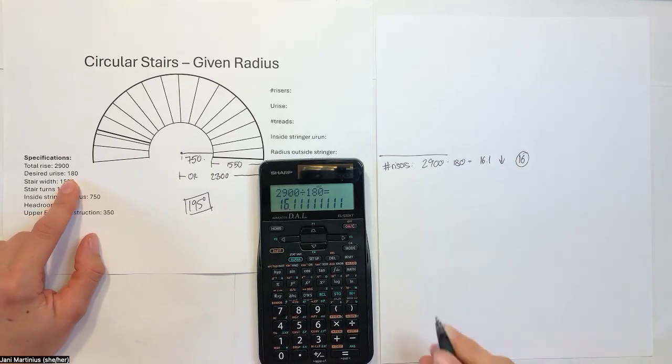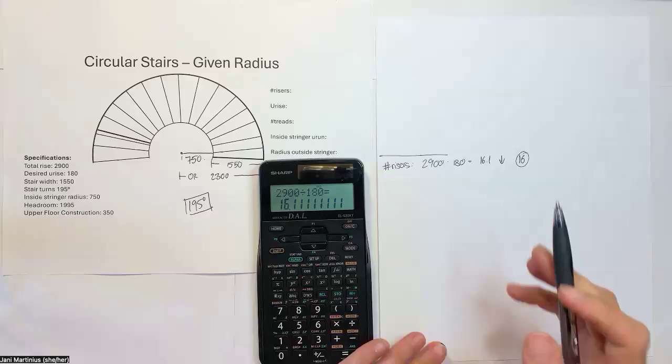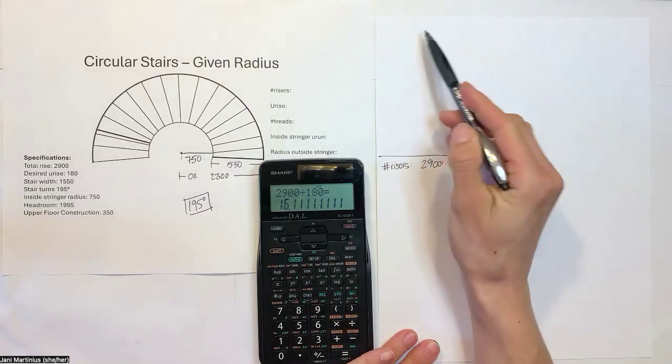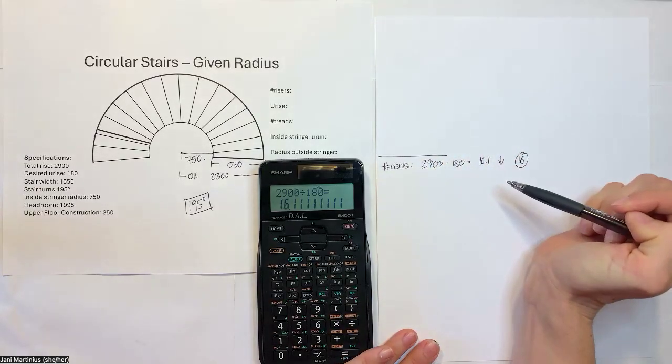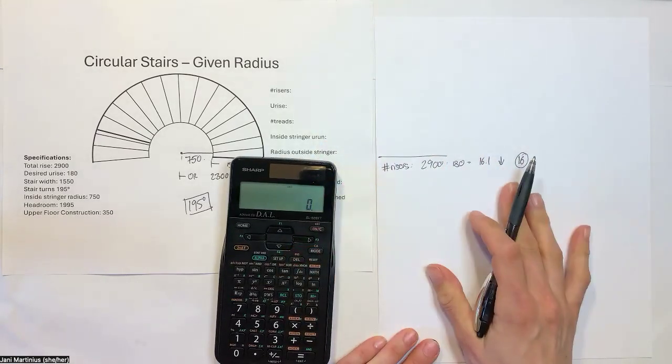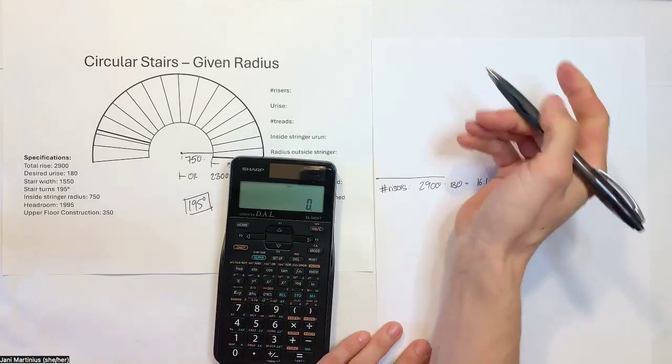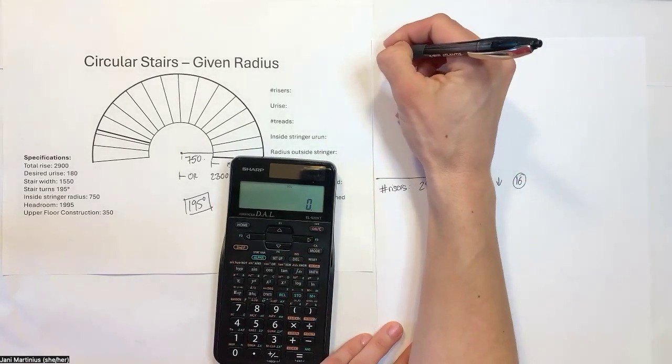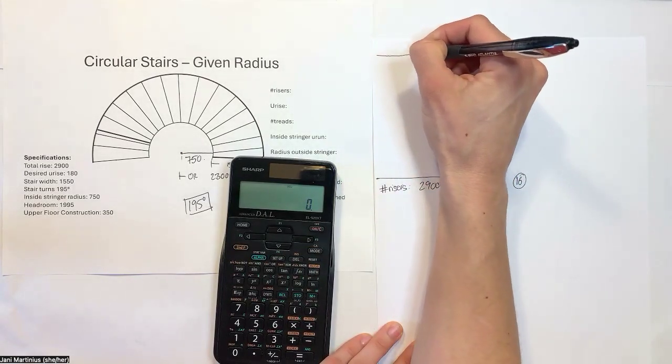Great. So at this point, I can now make my drawing because I like to make it with my actual steps, like the actual number of them, not just a random number. Because if you ever have to count out what you did or what you're trying to figure out, it's nice to have the real numbers here.